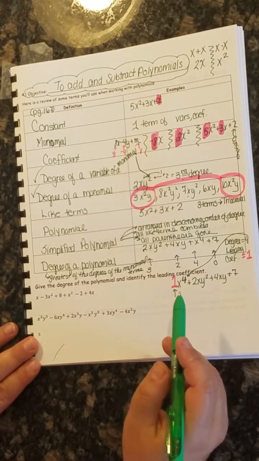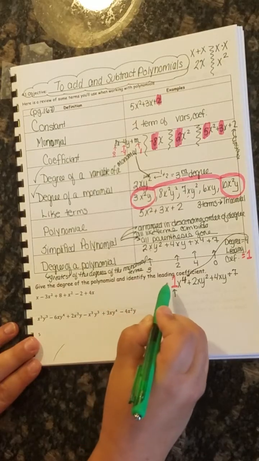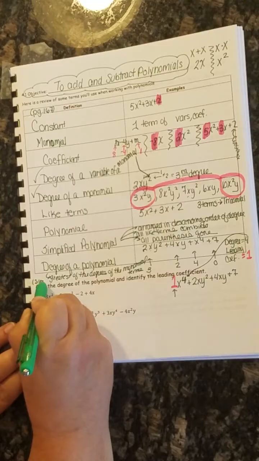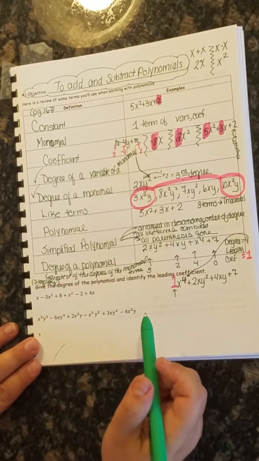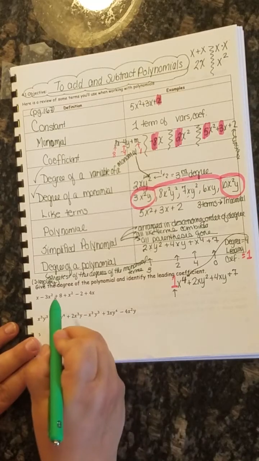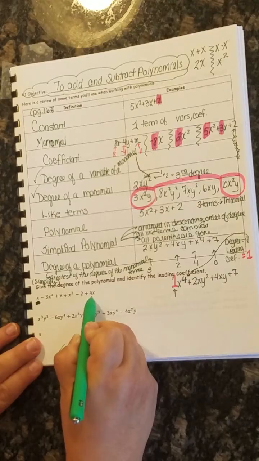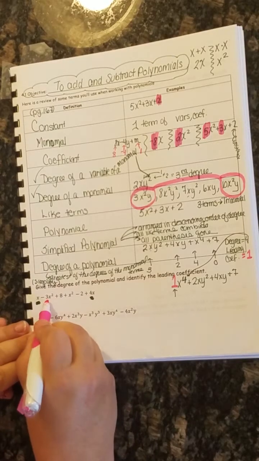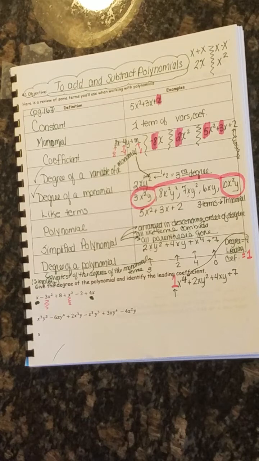Okay, so when I give the degree of this polynomial and identify the leading coefficient, I first need to simplify first. So if you don't simplify, you could be giving the wrong answer. So let's see if there are any like terms. Let's see. There's this x right over here and this 4x over here. See, there's negative 3x squared and 1x squared.